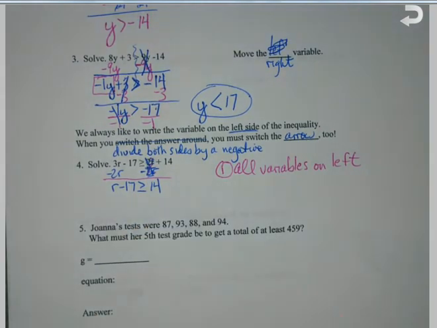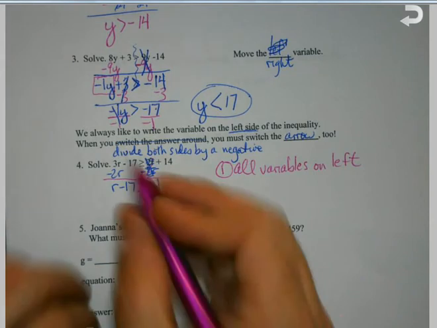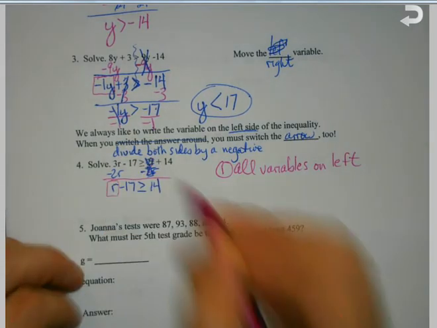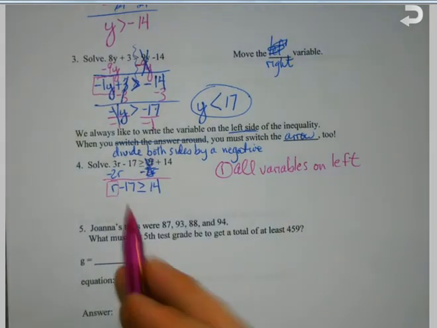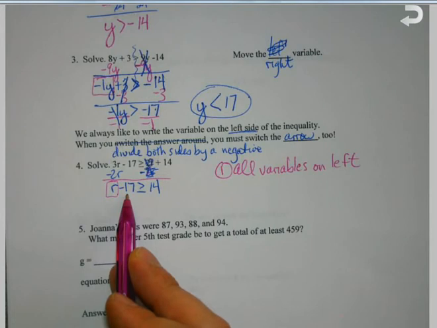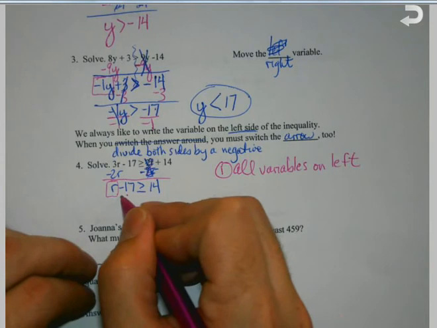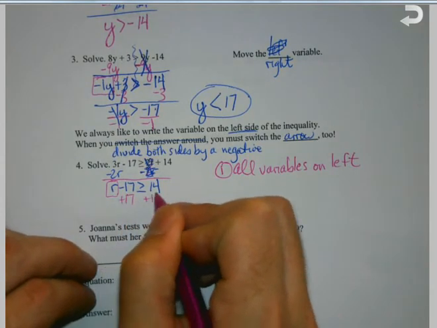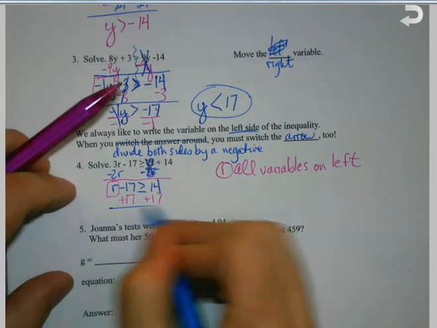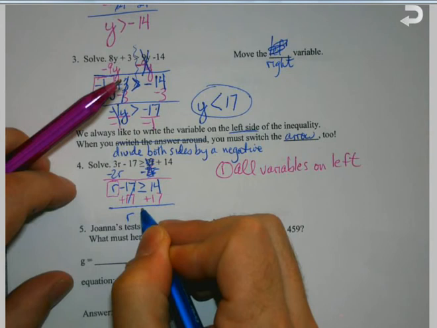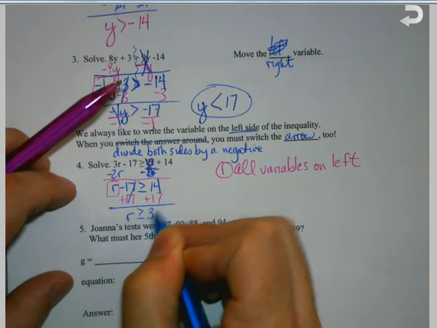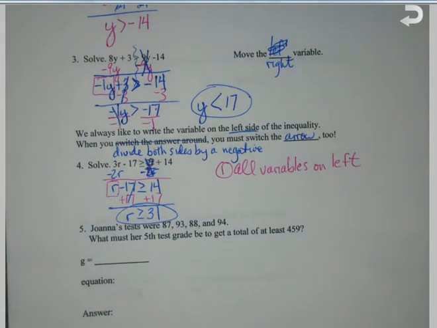But I'm lucky this time because I got only one step left. R already has no number. What's my last step? How do we dump minus 17? Add it. And I'm good. R is greater than or equal to 31. Okay, the number's bigger than 31.